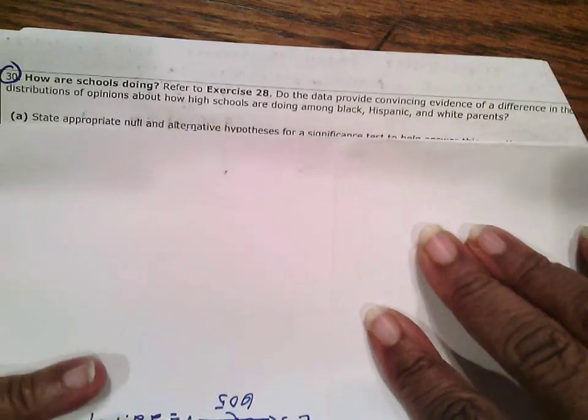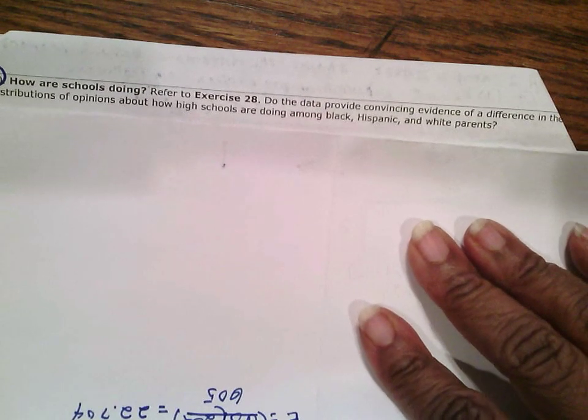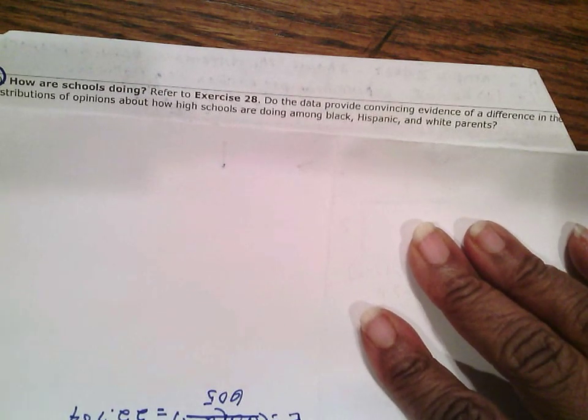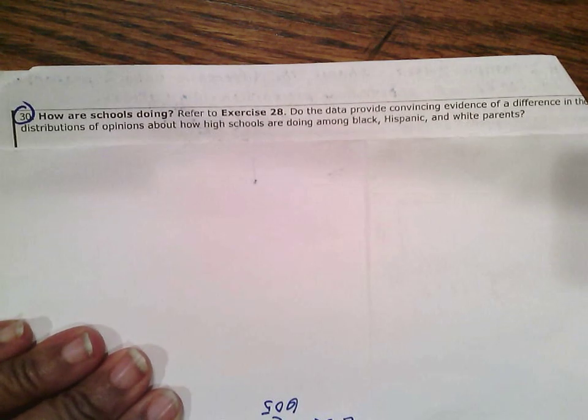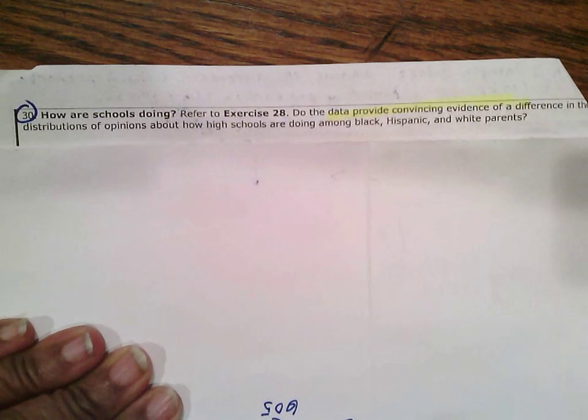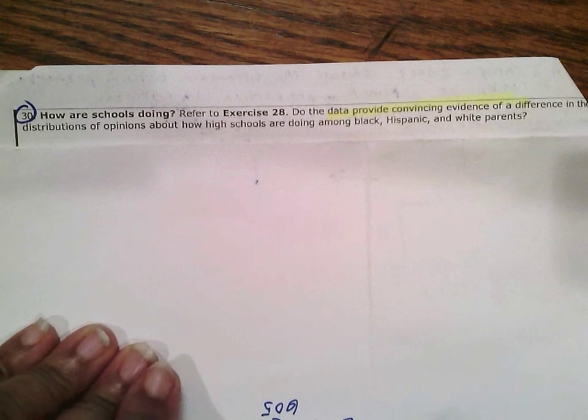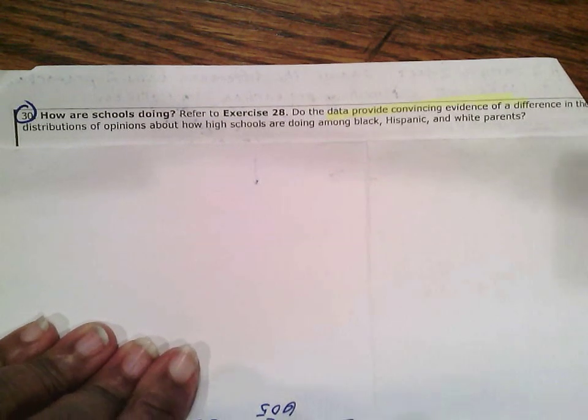Now, as we look at page 7, page 7's question is, do the data provide convincing evidence of a difference? Well, that tells you what's coming up, a hypothesis test. Whenever we say, do the data provide convincing evidence? So they want to know if they're going to do this.